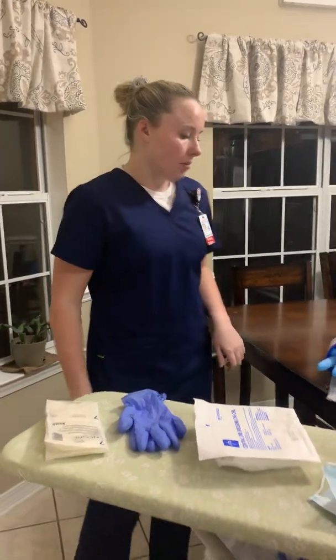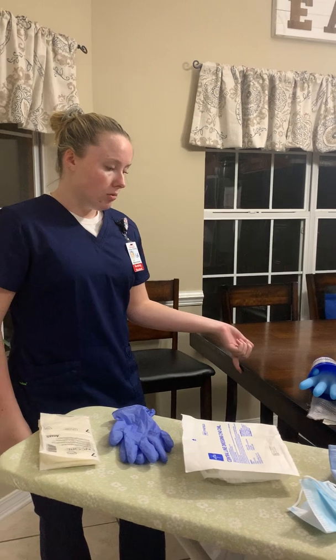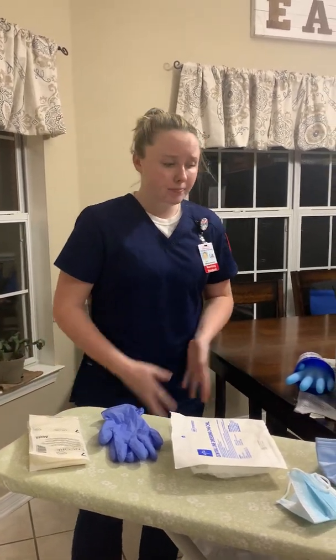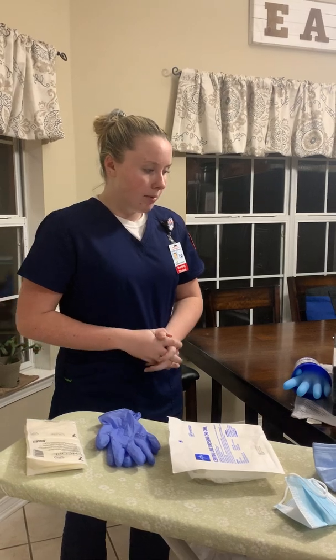I'm going to perform hand hygiene and provide privacy. I'm going to raise the bed to a working height. I'm going to lower the side rails and elevate the head of the bed just a little bit. And then the next thing I'm going to do is assess and palpate the dressing.